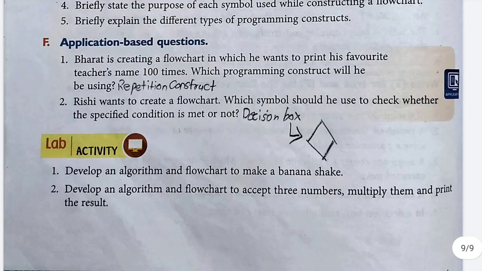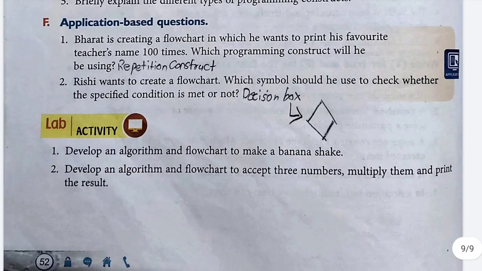Here is the lab activity, and one more is there.